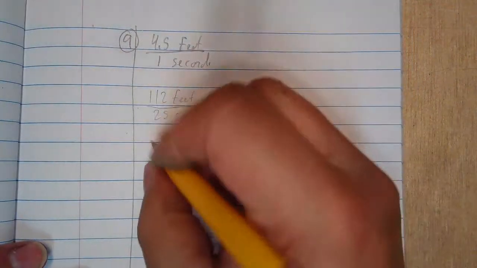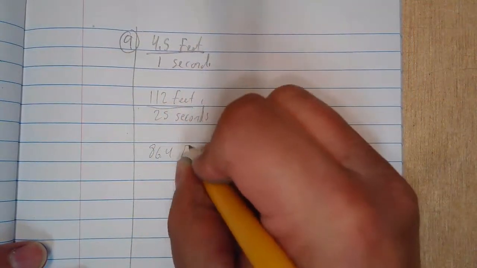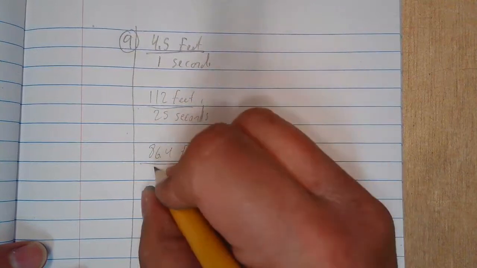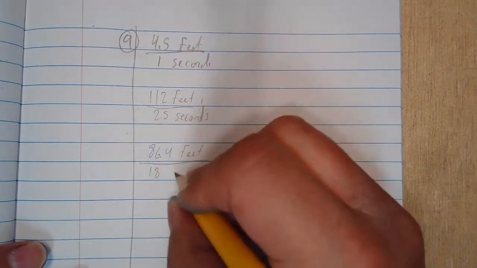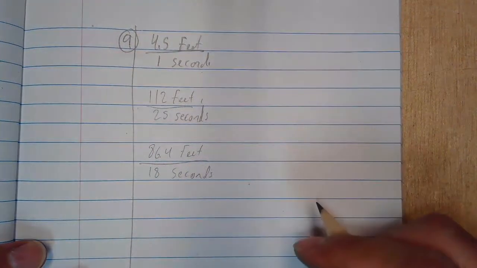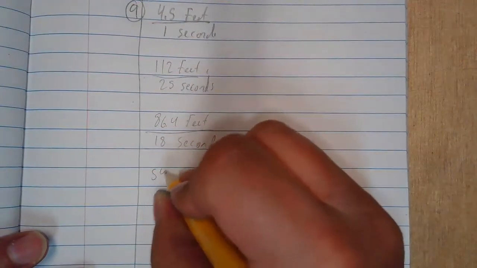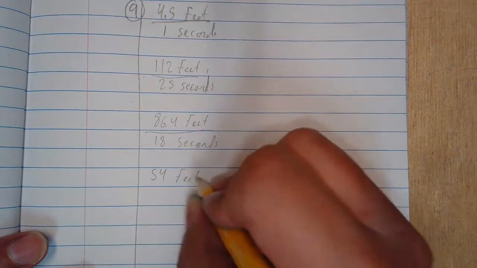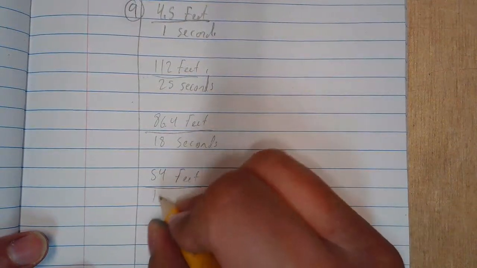And we have 86.4 feet, 18 seconds. And 54 feet in 12 seconds.